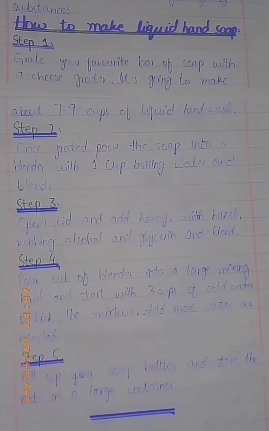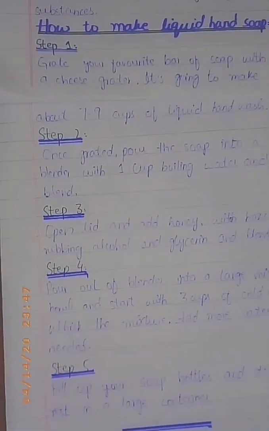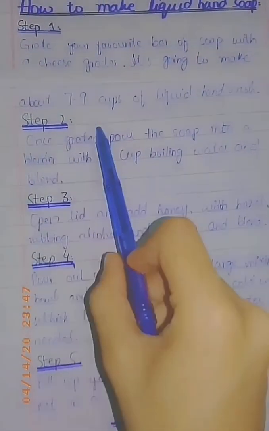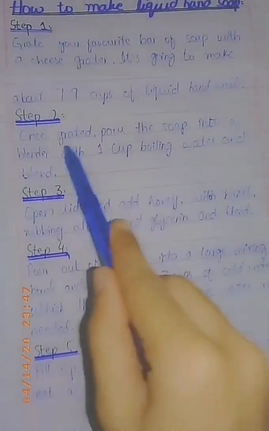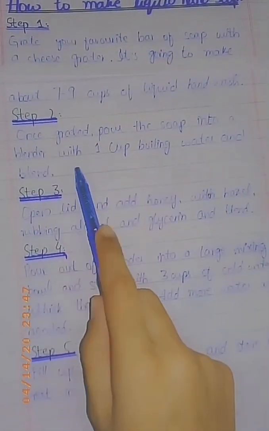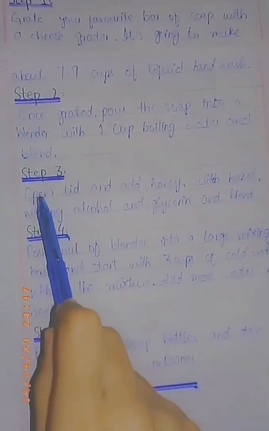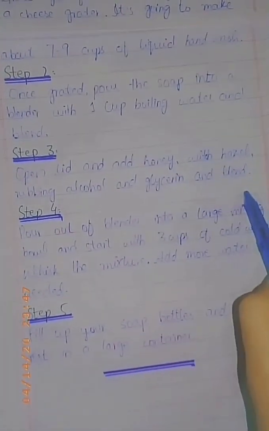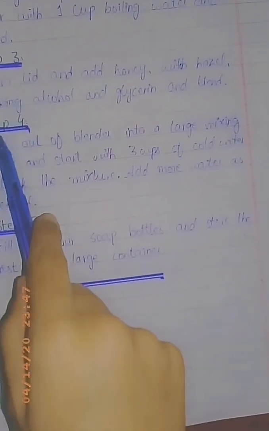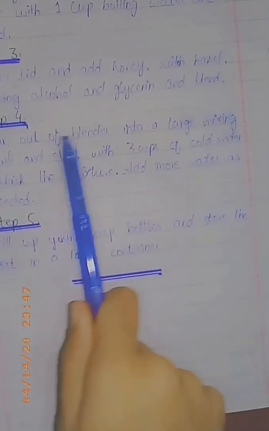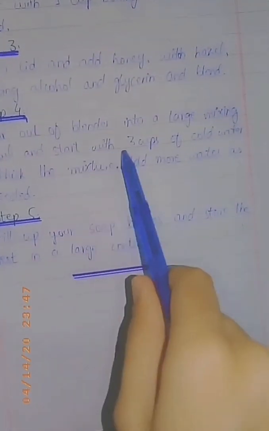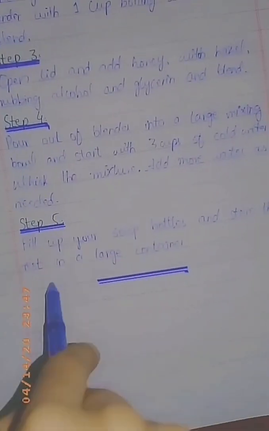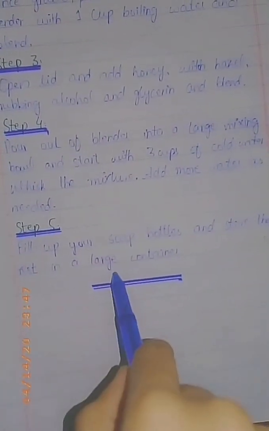Make liquid hand soap at home. Step 1 is grate your favorite bar of soap with a cheese grater. It's going to make about 7 to 9 cups of liquid hand wash. Step 2, once grated, pour the soap into a blender with 1 cup boiling water and blend. And then step 3, open lid and add honey, witch hazel, rubbing alcohol and glycerin and blend. Second last is step 4, pour out of blender into a large mixing bowl and start with 3 cups of cold water. Whisk the mixture, add more water as needed. And the last one is step 5, which is fill up your soap bottles and store the rest in large containers.